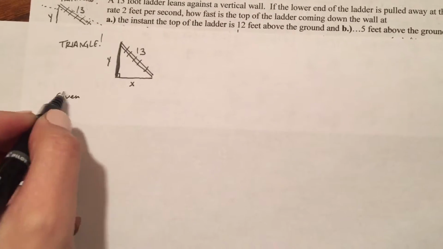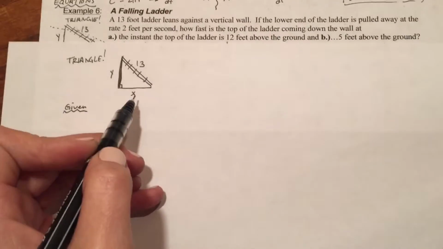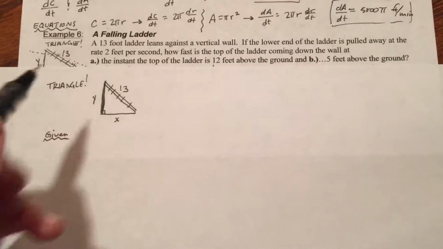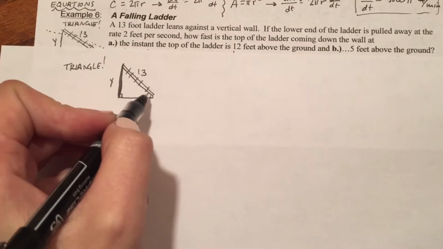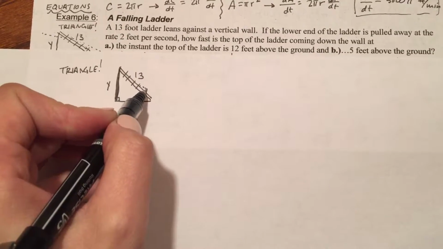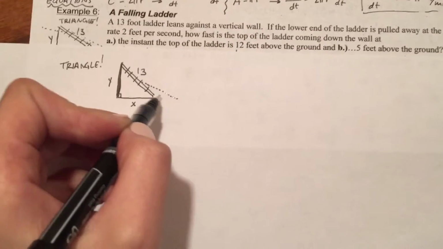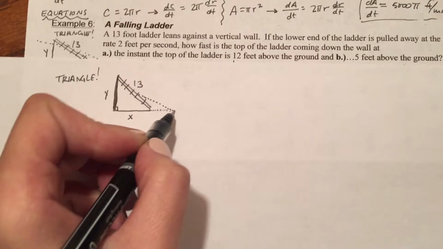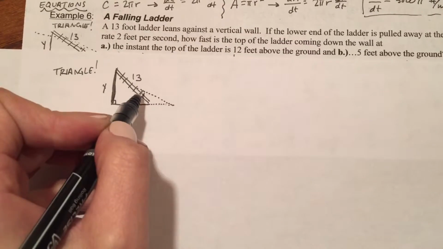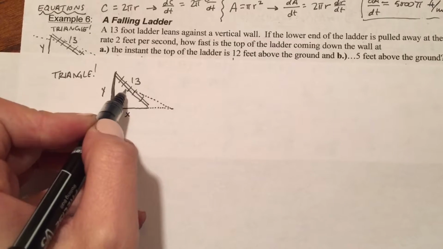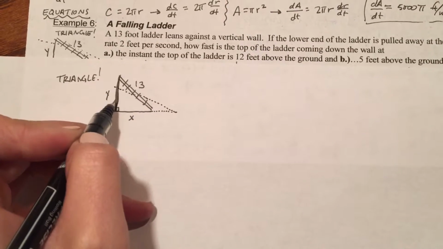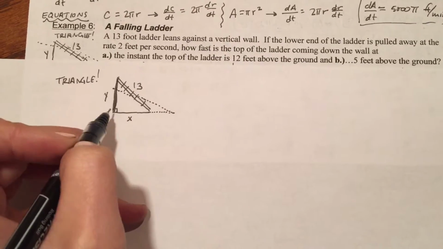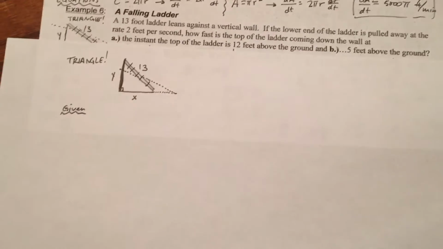And then we always like to write what we're given, okay? So it says that the lower end is pulled away at a rate of 2 feet per second. So that means that if we're pulling this away, it's going to extend out like this, okay? What's going to happen to this X side? It's going to get longer, right? And similarly, this Y side is going to get shorter. So the lengths of these sides are changing. Y is decreasing, X is in fact increasing.